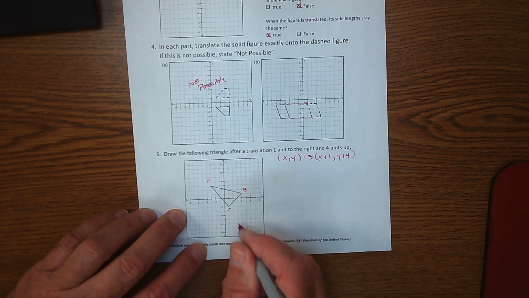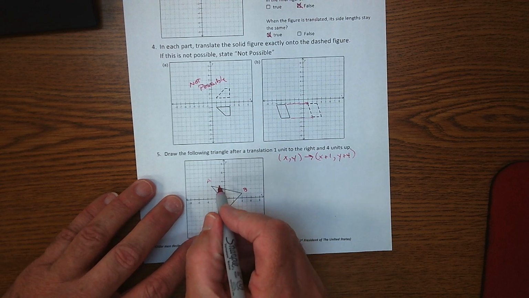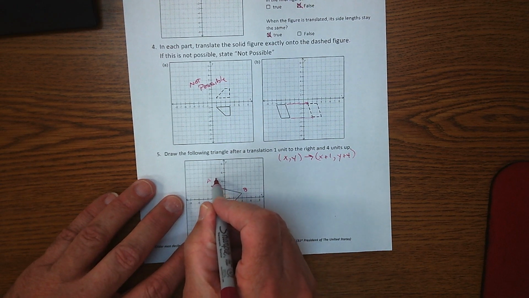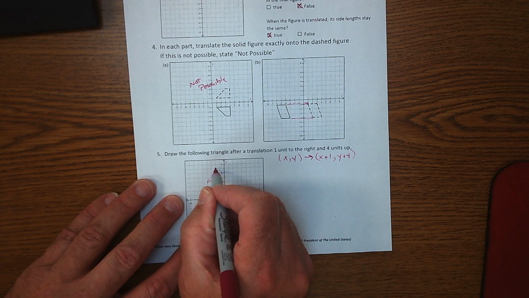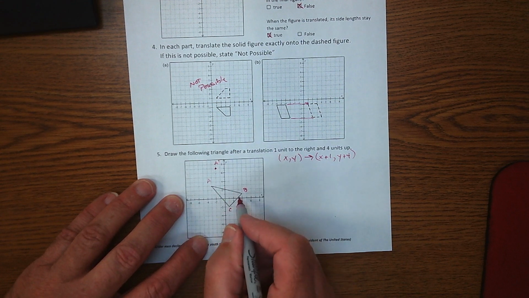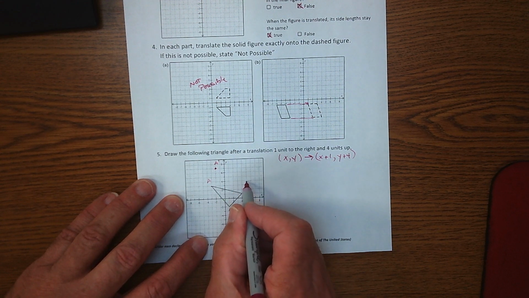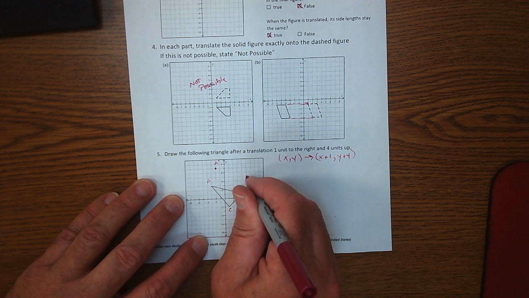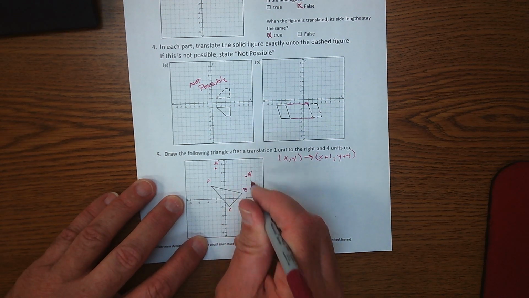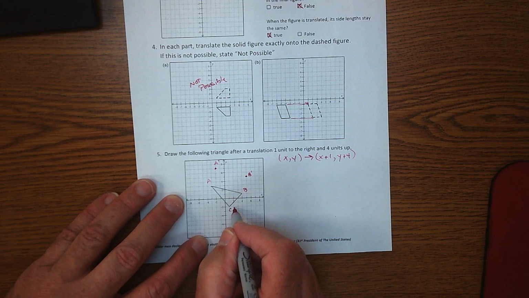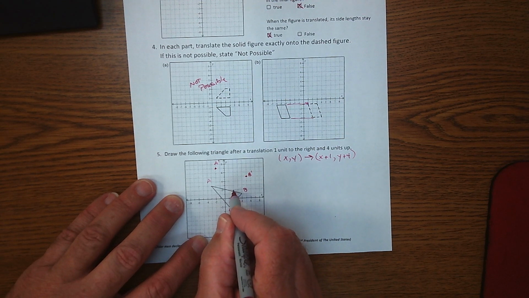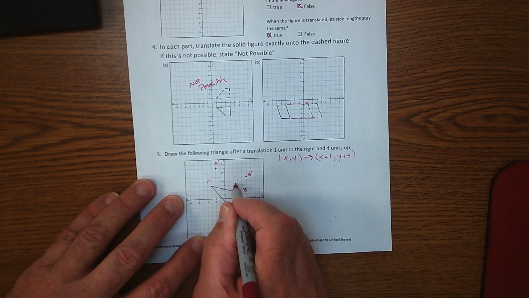This is C. So we're going to go 1 unit right, so 1 right and 1, 2, 3, 4 up. That's A prime. 1 right, 1, 2, 3, 4 up. B prime. And 1 right, and 1, 2, 3, 4 up. There's C prime.